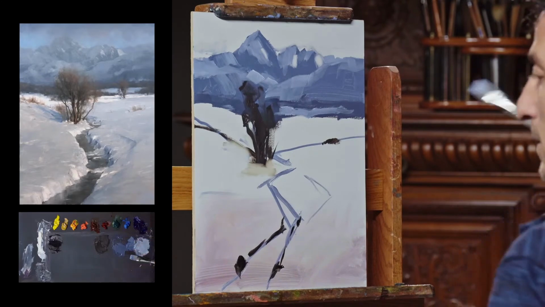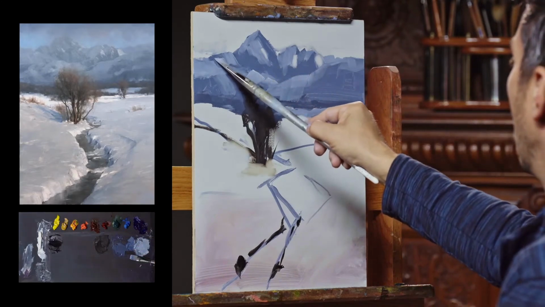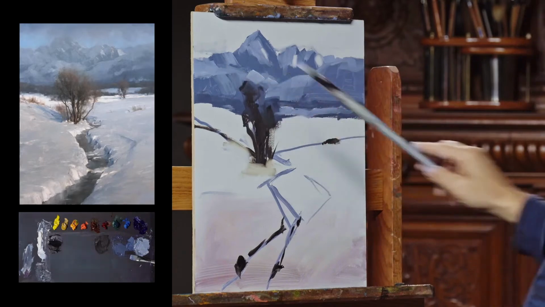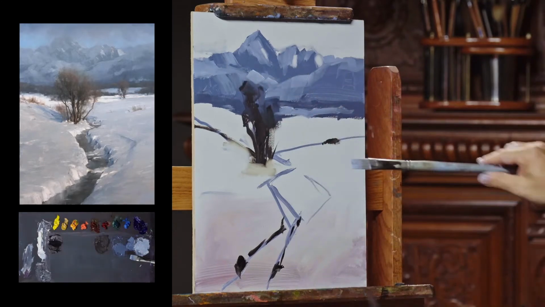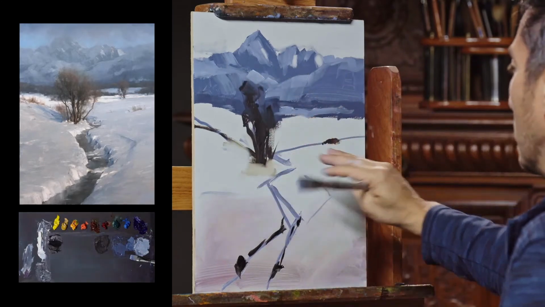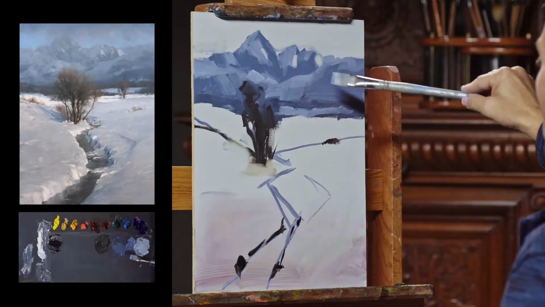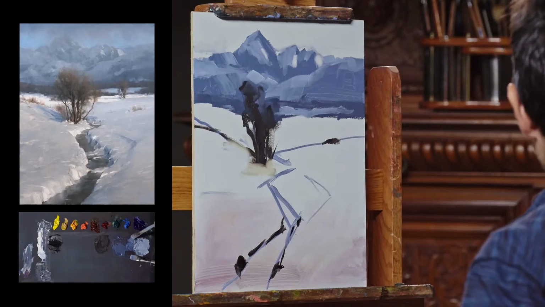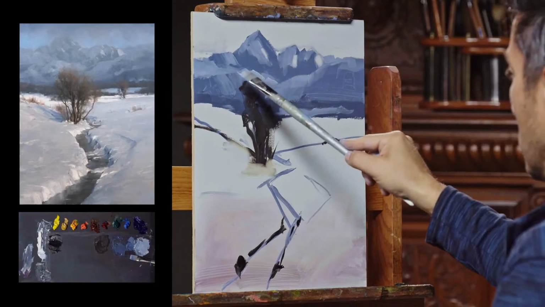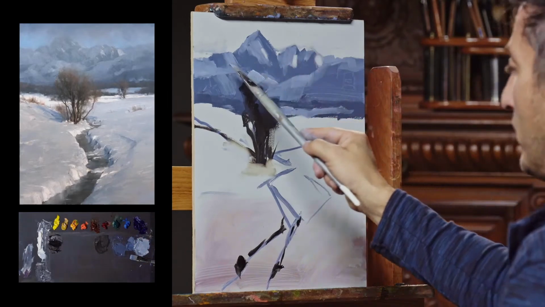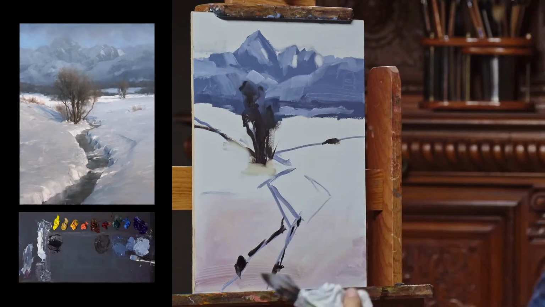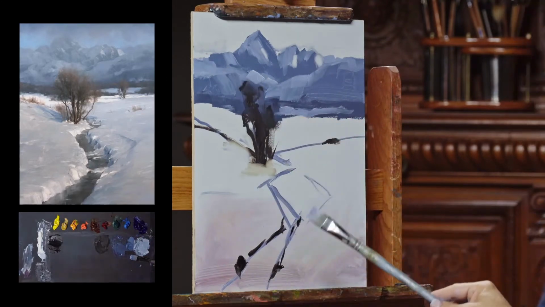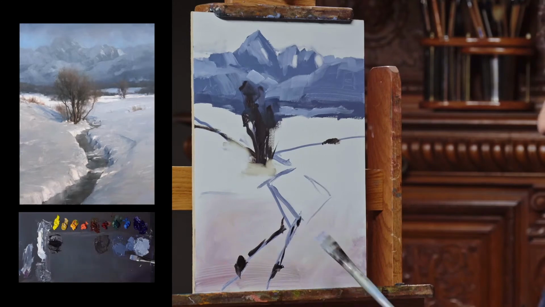Let me re-indicate. Allow some sharp lines back there too. Some, I shouldn't say sharper lines, because that keeps those big shapes. If you get too fussy, you start to lose the edge of the snow versus the rock. Now, I'm fairly happy with that.